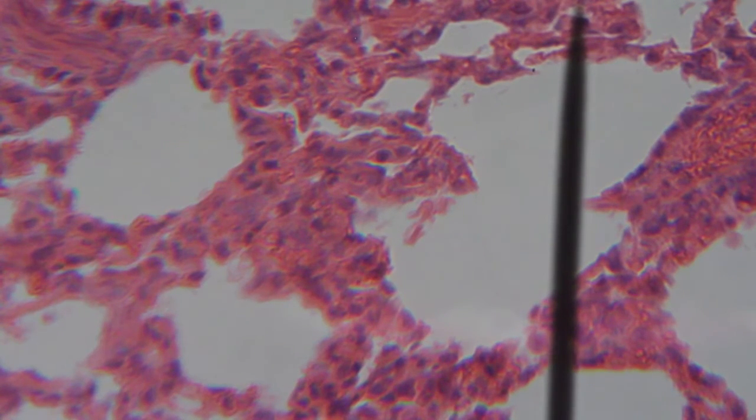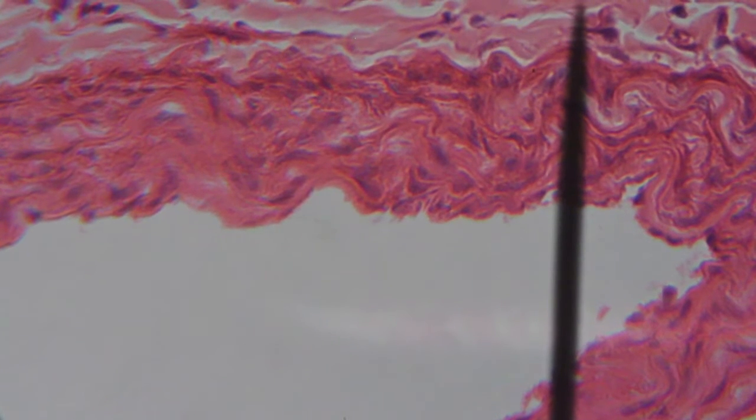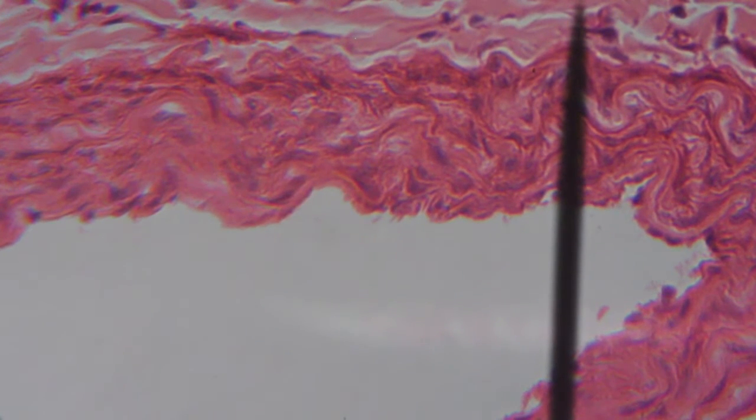Of these cells, each individual circle of lighter material is a cell, and the darker circles within that material are the nuclei that we're talking about. It may be kind of hard to see in this case, but there's a single layer of these cells. That single layer represents what simple squamous epithelium is.